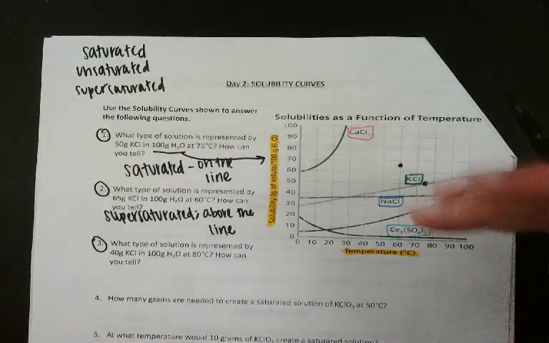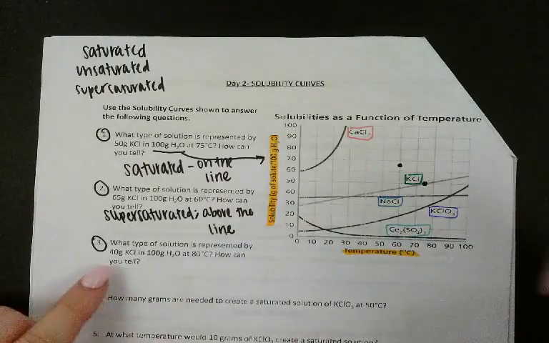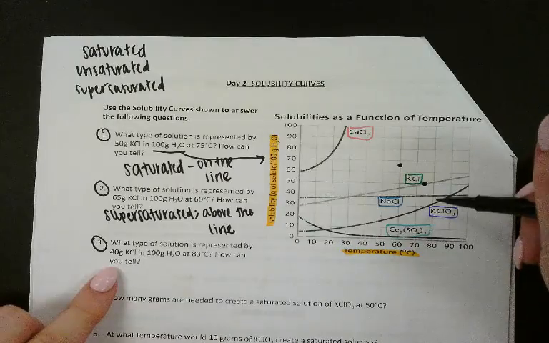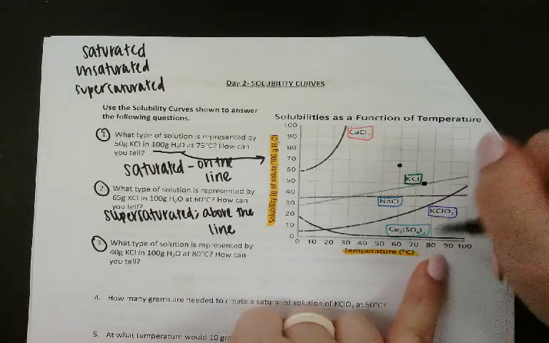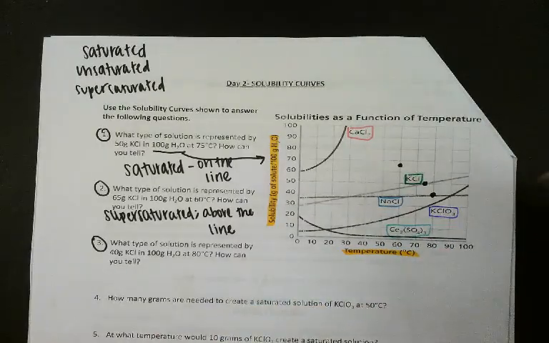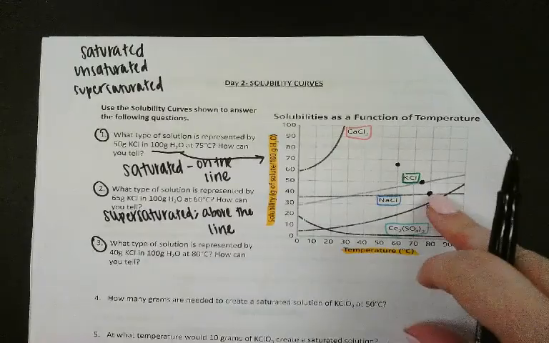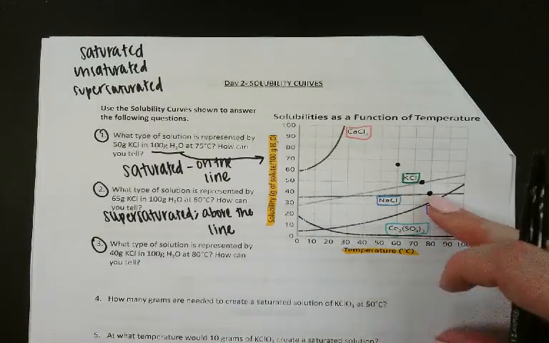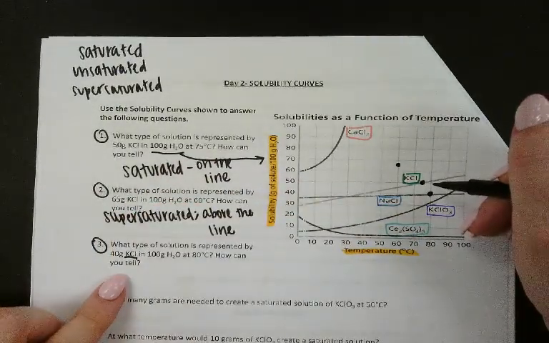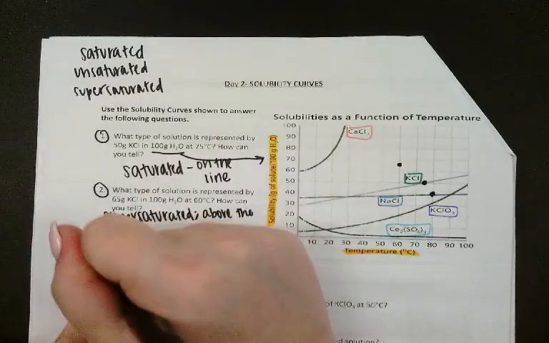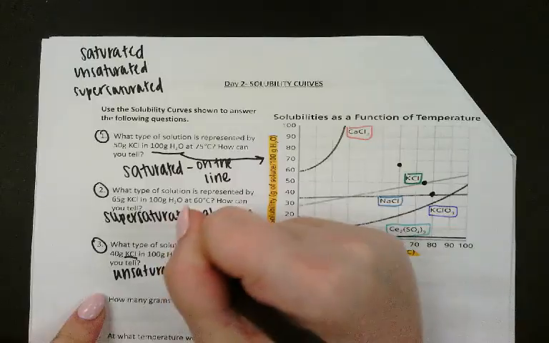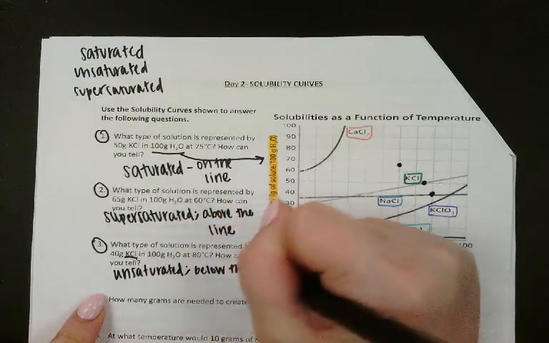And our final question, still referring to KCl, what type of solution is represented by 40 grams at 80 degrees? So I'm at 80 degrees, I'm going to go up to 40. Now this one's kind of tricky because some of you might say that it's saturated. However, you have to make sure that you are looking at the correct line. This line right here is NaCl, but the question is asking us about KCl. So in reference to KCl, this would be below the line, which would make this unsaturated. Below the line. Okay?